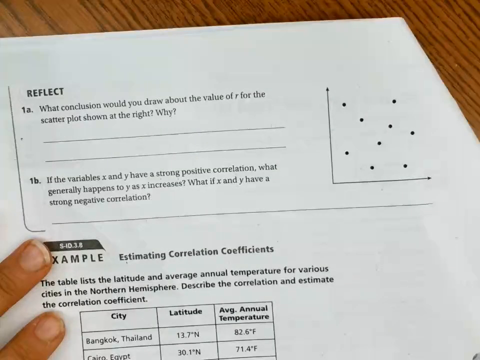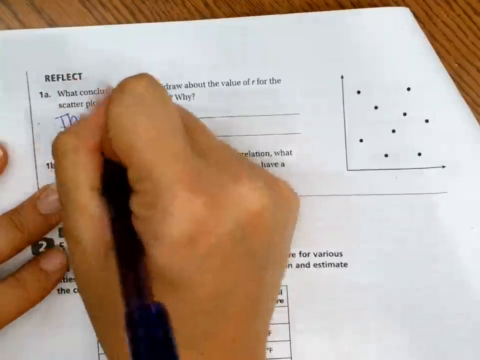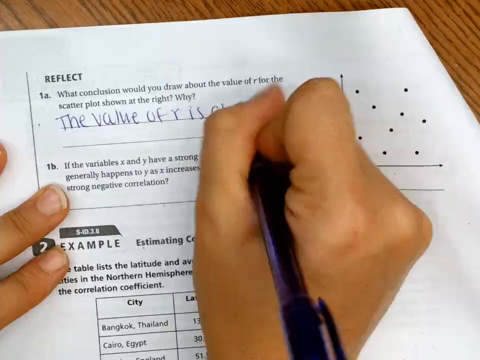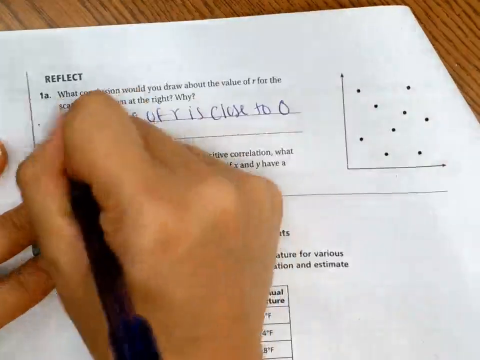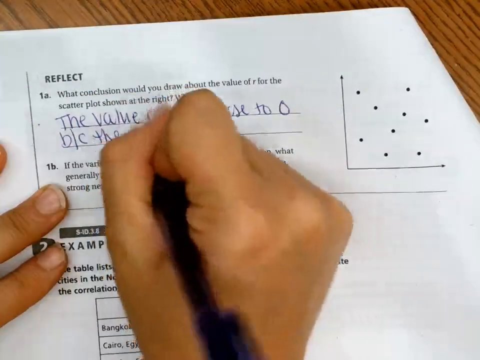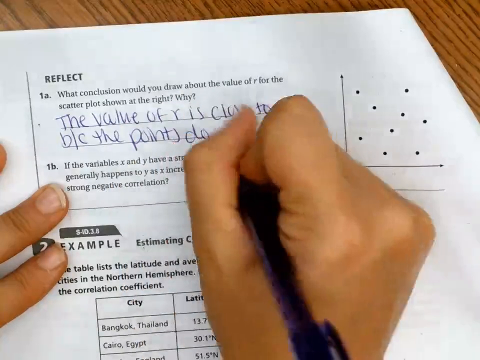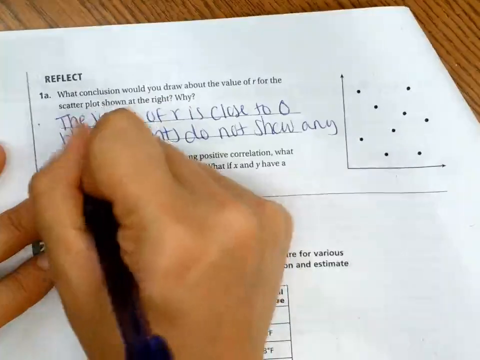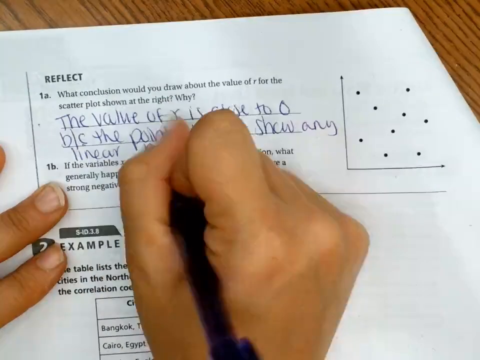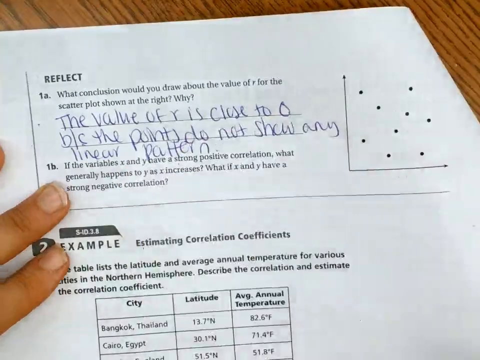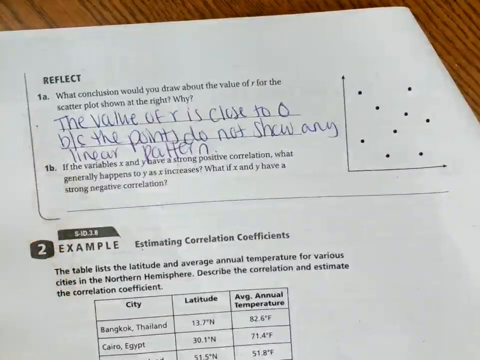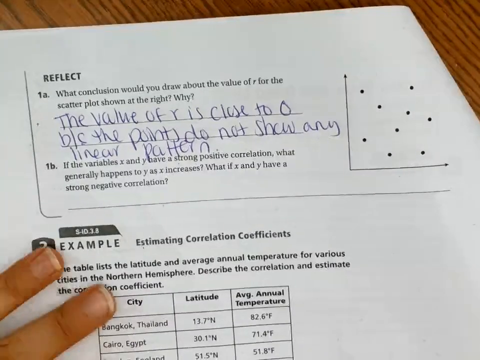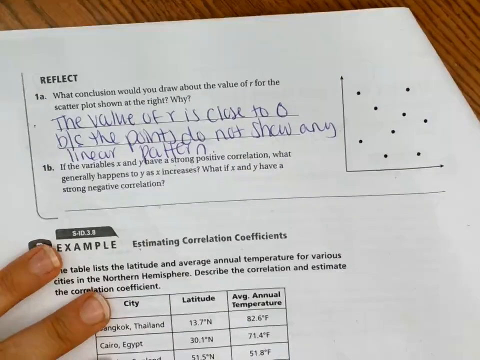So the value of R is close to 0 because the points do not show any linear pattern. I really don't know where to put the line because there's no positive or negative trend here. There's no correlation. It's just a bunch of random dots.